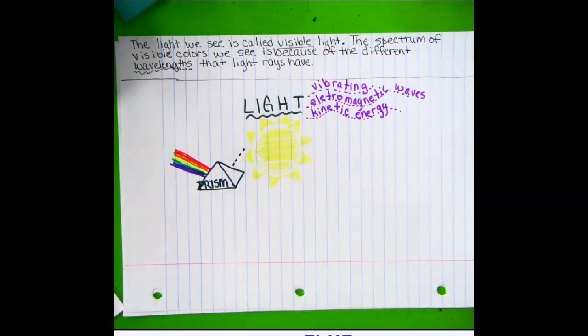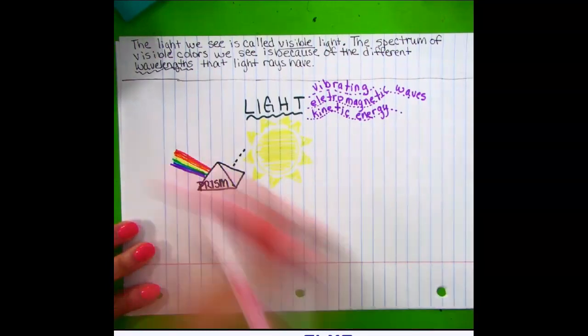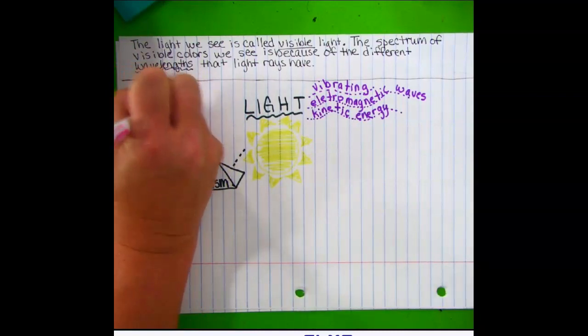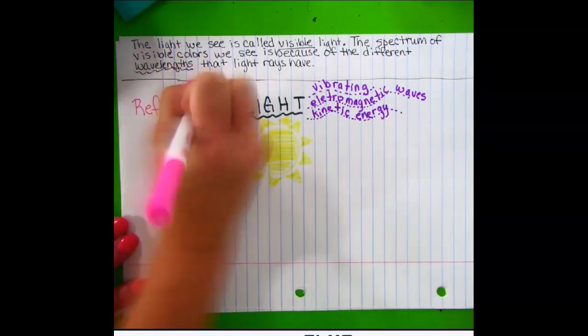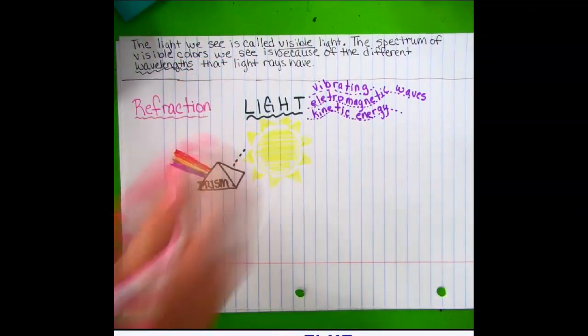So then it shoots off different colors. This is called refraction.